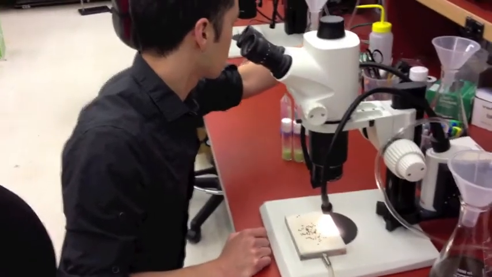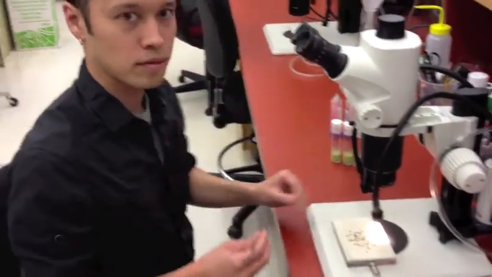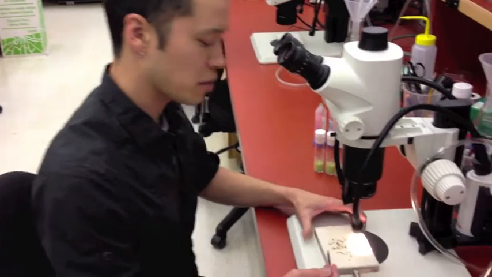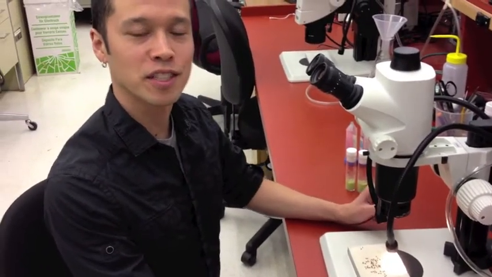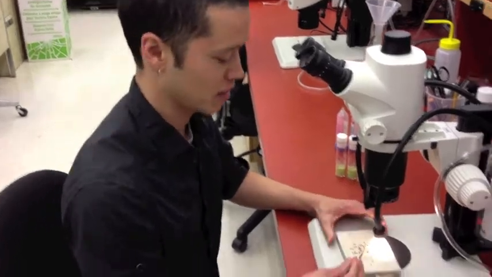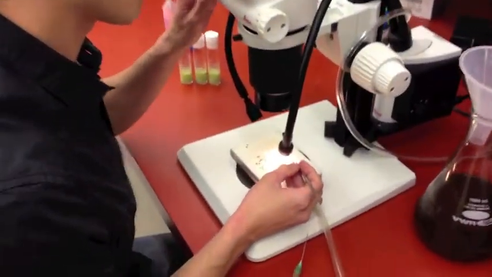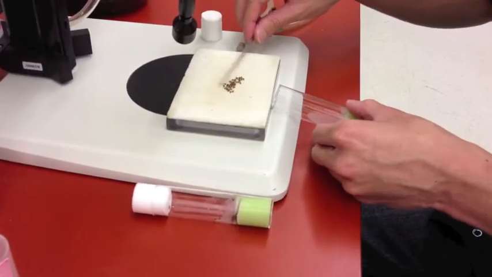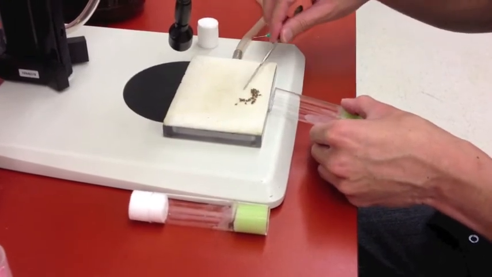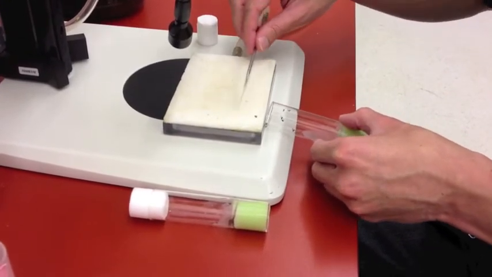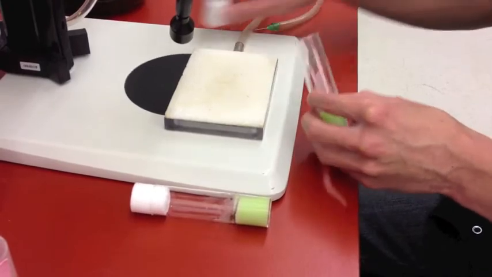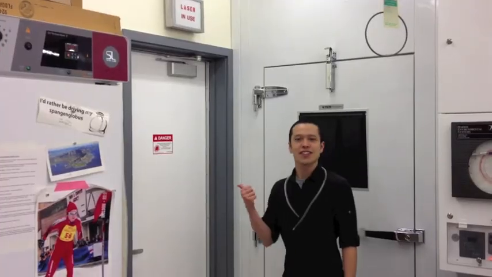Okay, so here we are back at the lab. And what are you working on, Jamie? Here I'm getting flies ready to be assayed. So I'm just separating males from females. This way, to the flyback.